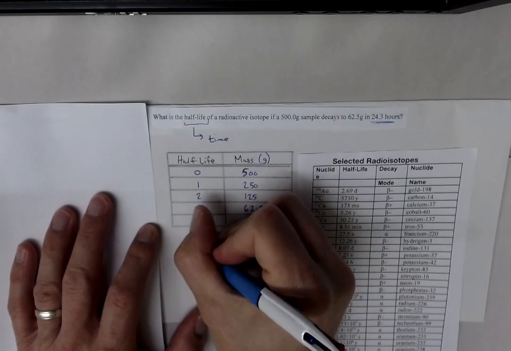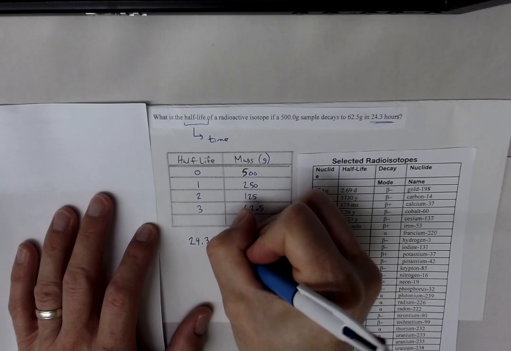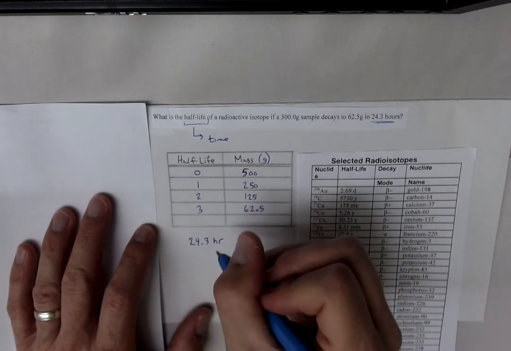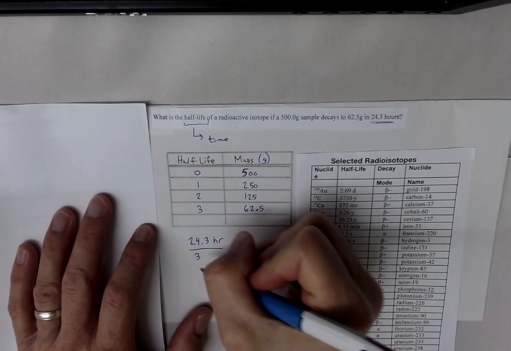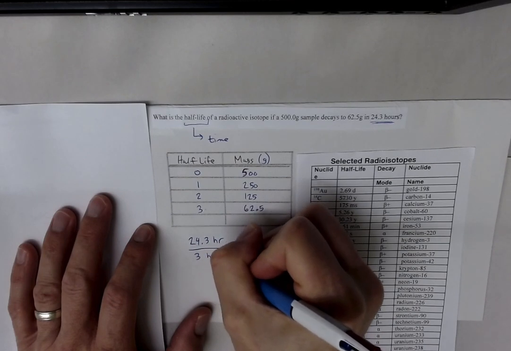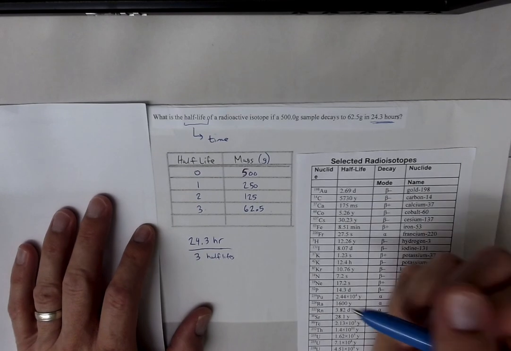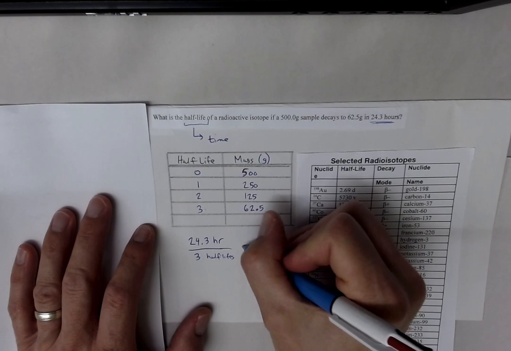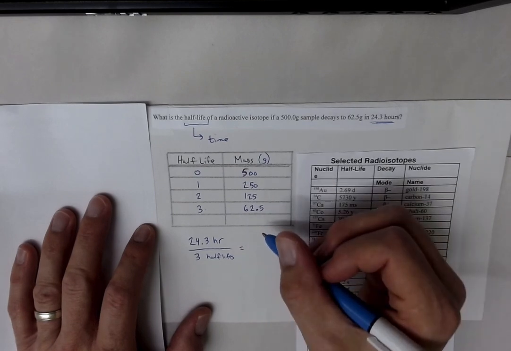Well, if it takes 24.3 hours, and there are three half-lives in those 24.3 hours, then the answer is 24.3 divided by 3.